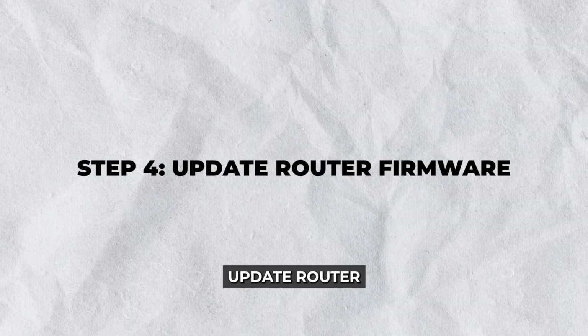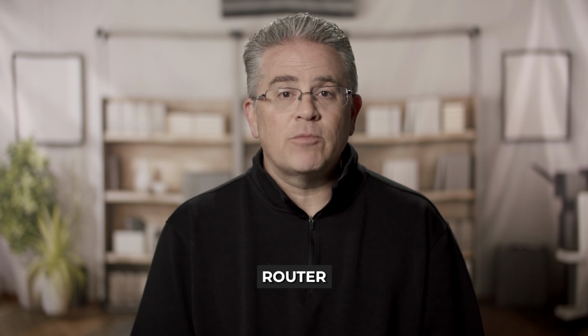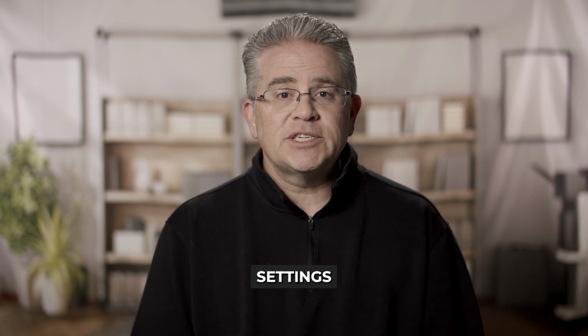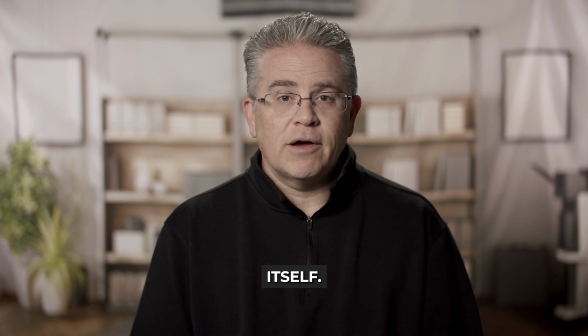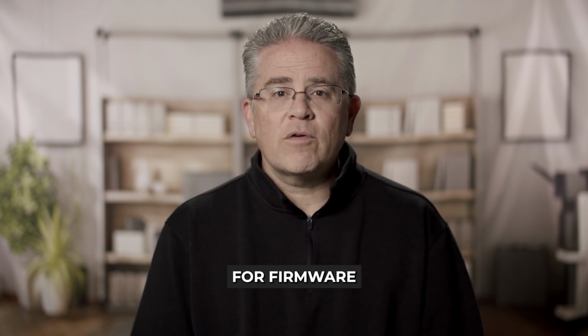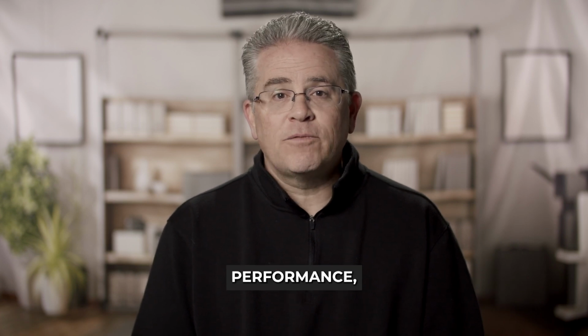Step 4. Update router firmware. Another common cause of connectivity issues is outdated router firmware. Access your router's settings through its IP address, usually found on a sticker on the router itself. Once logged in, check for firmware updates in the administrative settings. An updated firmware can enhance performance, security, and resolve connectivity issues.